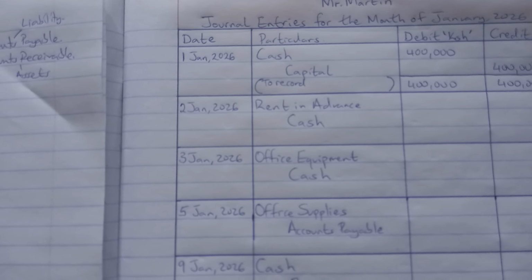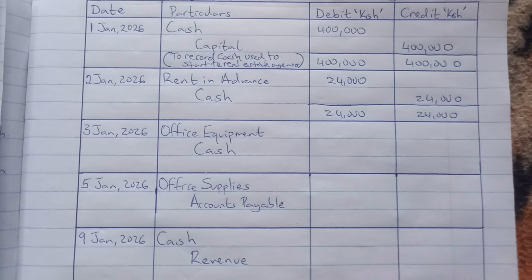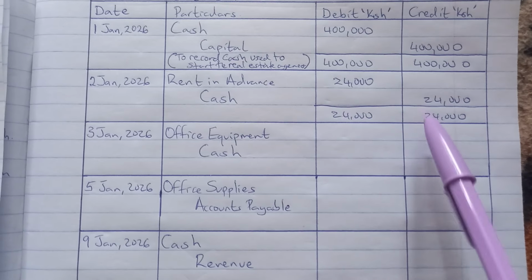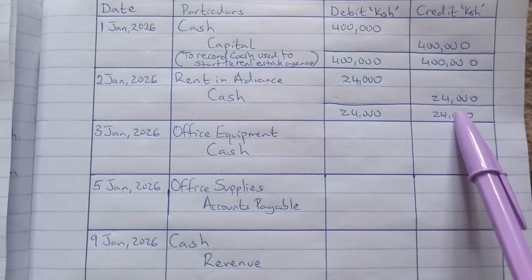Okay. Then for rent in advance, the amount was 24,000, right? Yeah, 24,000, as well as cash, 24,000. And then the total is 24,000, 24,000. So please take note, in each and every transaction, the debit value should always equal the credit value. Okay, that is the double entry rule.